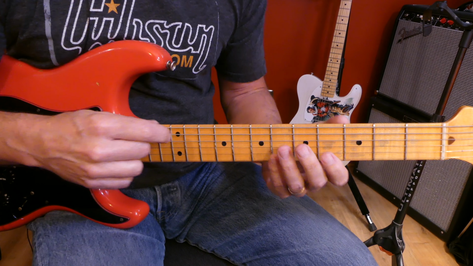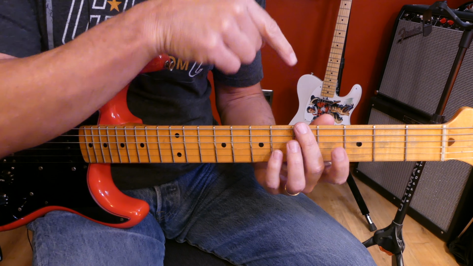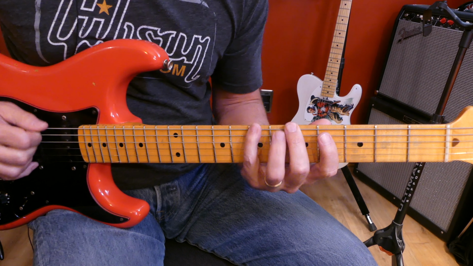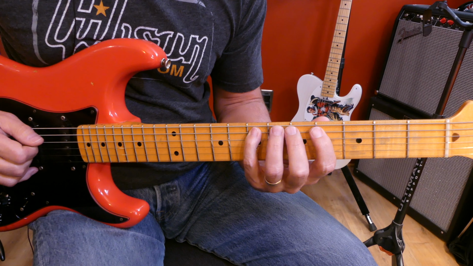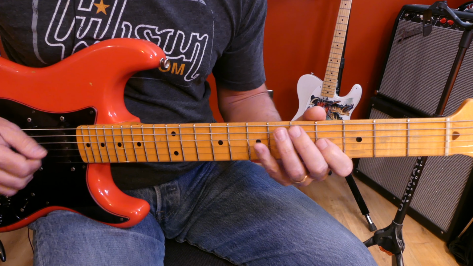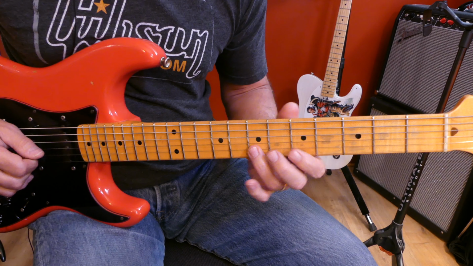Let me give you the fret numbers here. And again, A, root on the E string. We're at 5, 7, 4, 5, 7, 4, 5, 7, 4, 6, 7, 5, 7, 8, 5.